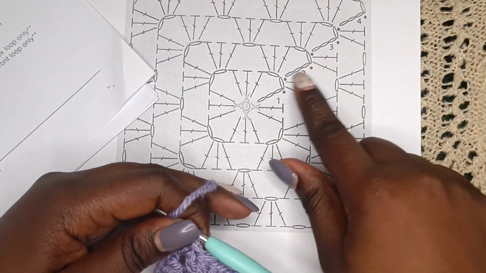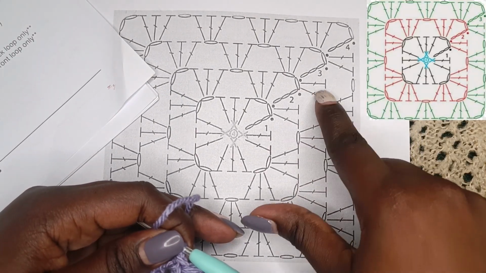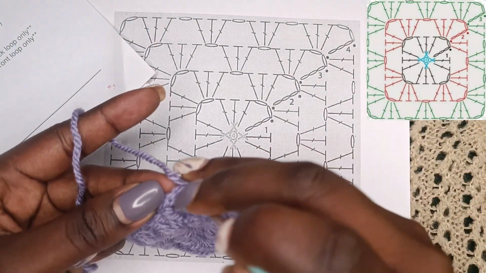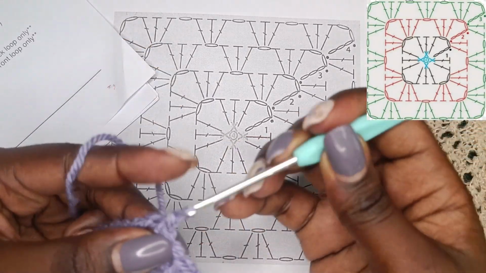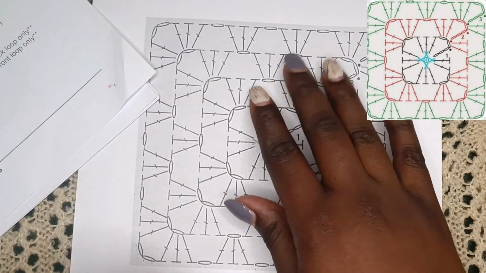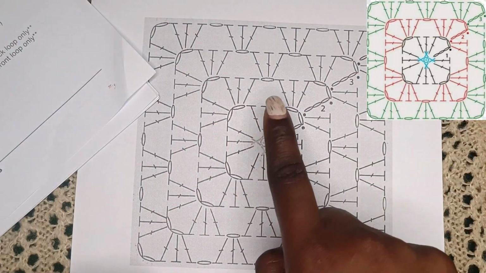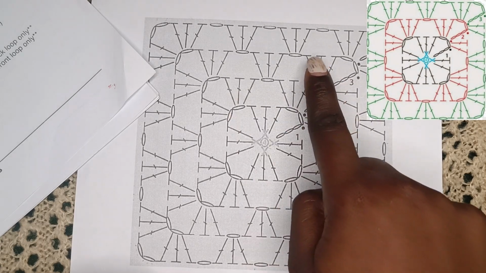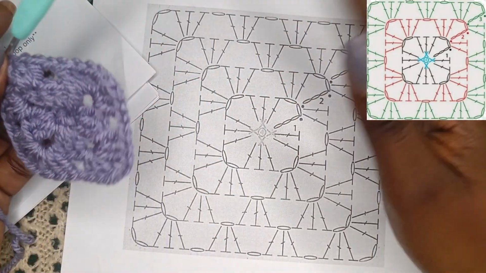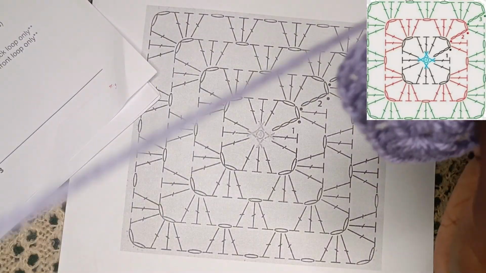Starting off round 3, remember we single crocheted 1 at the end of round 2. Now we need to single crochet again into our chain so that we're able to start the next round. Round 3 again, just the same as the previous round, but the only difference is our clusters of double crochets are increasing. We started with 1, then 2, now we have 1, 2, 3, 4, 5, 1, 2, 3, 4, and so on. It gets bigger depending on how big you want your square to be.